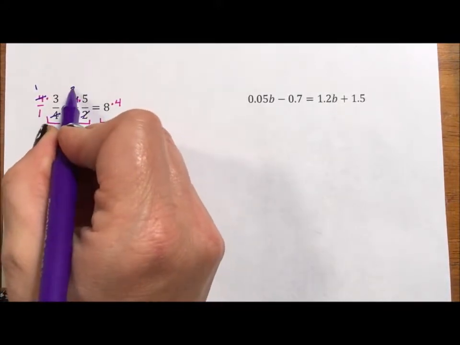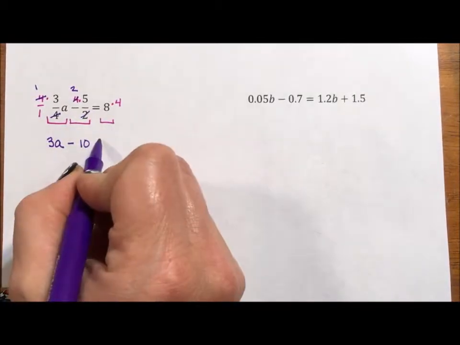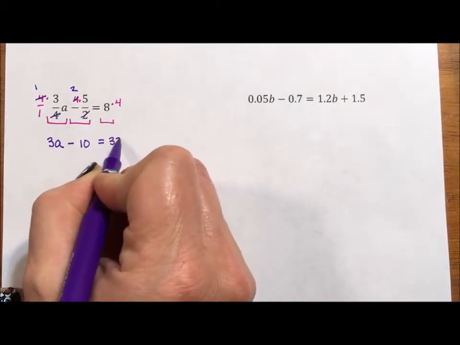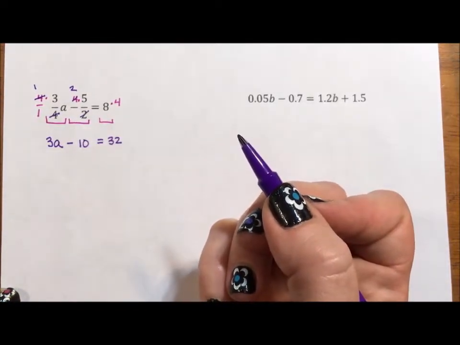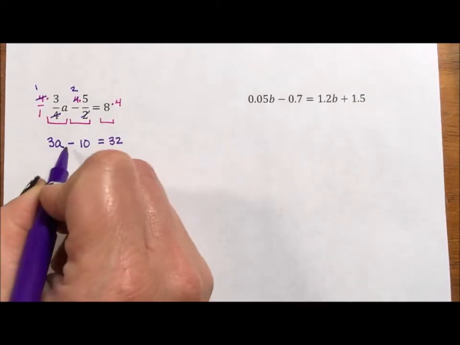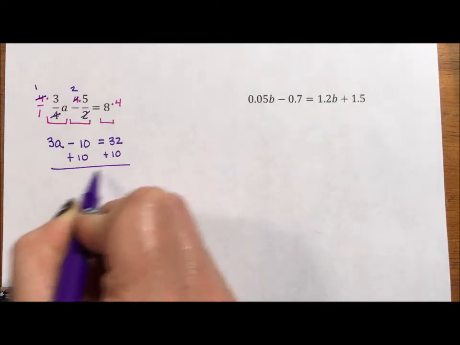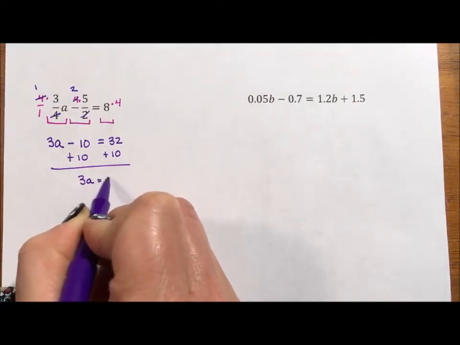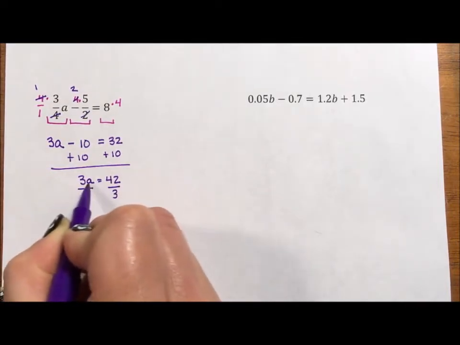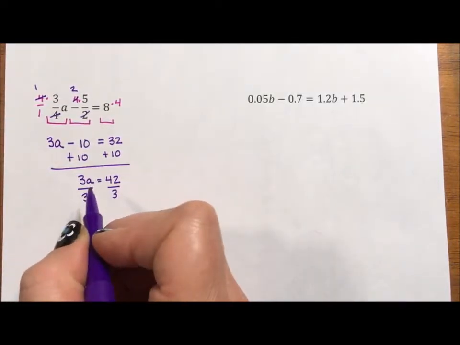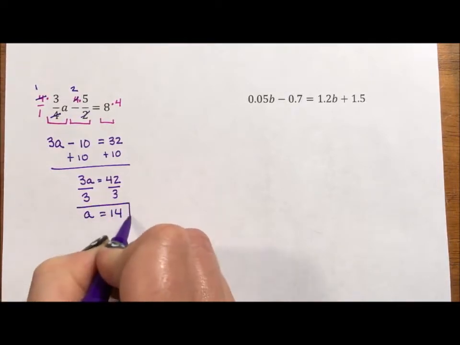2 goes into 4 twice. 2 times 5 is 10, minus 10, and 8 times 4 is 32. Now I have an equation with no fractions. This is a much nicer looking equation to solve. To get A alone, I add 10 to both sides, so that 3A is equal to 42, and then I divide by 3 because the inverse of multiplication is division, so that A is equal to 14. And I have my final answer.